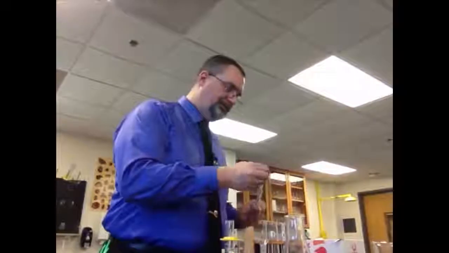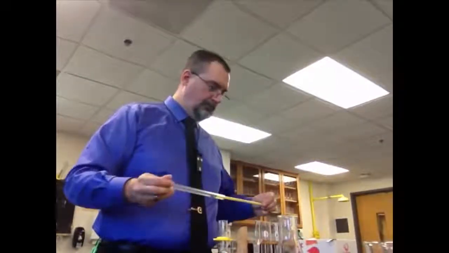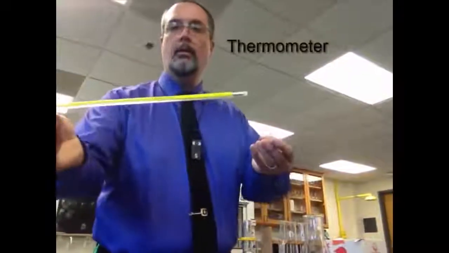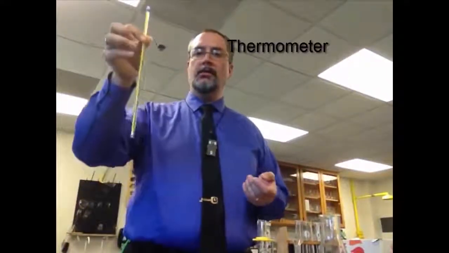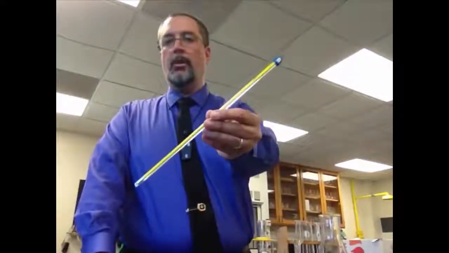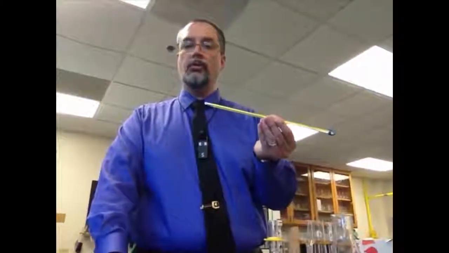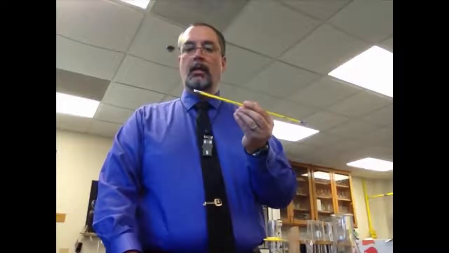And finally, a thermometer. You're going to need to take some temperatures occasionally. This is a thermometer. Now this one is a mercury thermometer. We probably will not be using mercury thermometers, even though it is coated with something so that it won't break. We generally don't like to use mercury, so the ones that you use will probably be alcohol. It means they'll have a blue or red liquid in there, still used to take temperature.